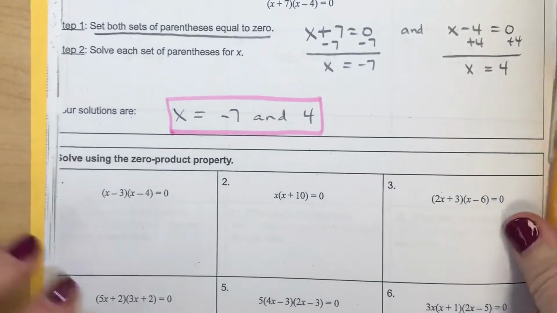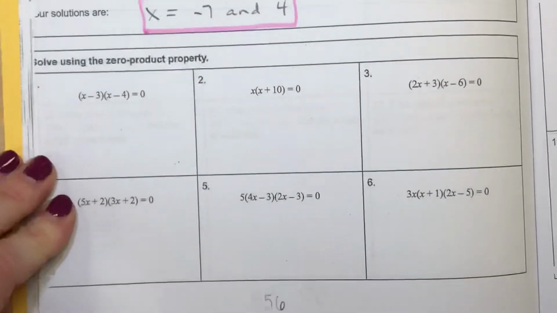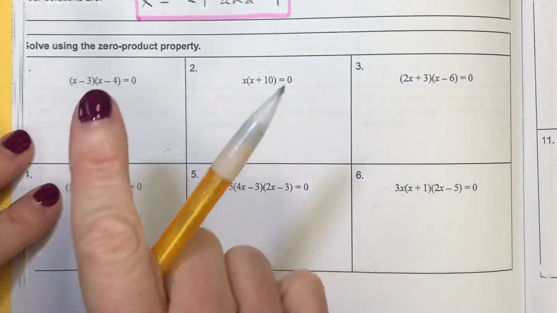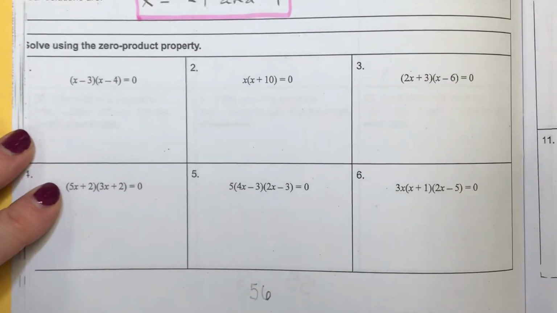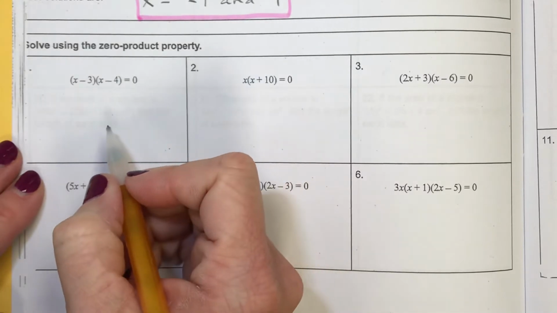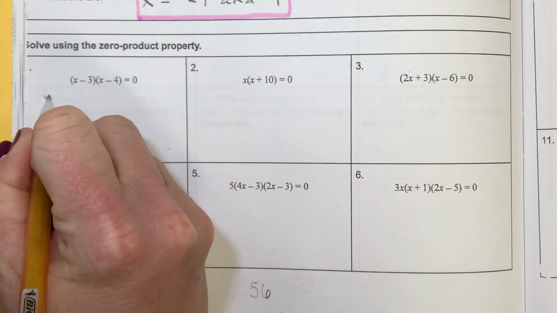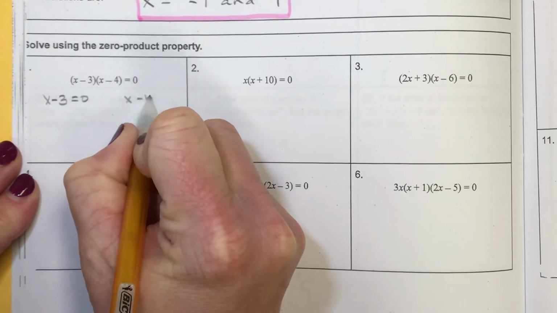And then that helps us to be able to graph it, which we're going to do in the future. And so the first thing when we're solving by factoring is to talk about the easiest kind, which would be when your polynomial is factored for you. It makes it pretty easy to solve because you just set each factor equal to 0. So I'm going to set x minus 3 equal to 0, and then x minus 4 equal to 0.